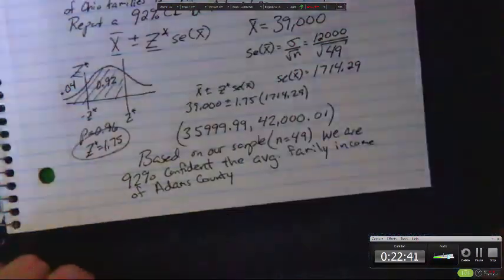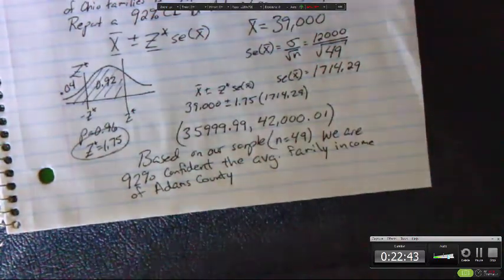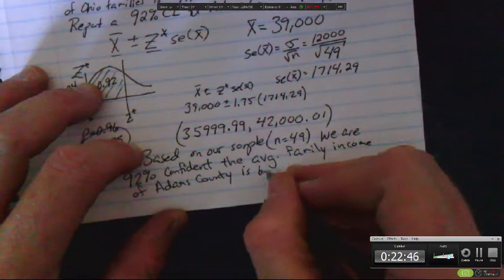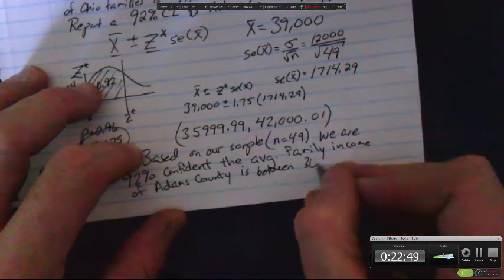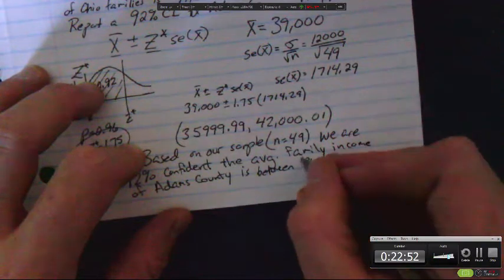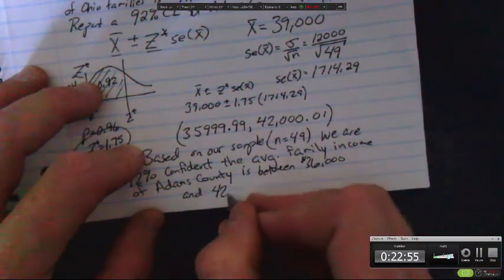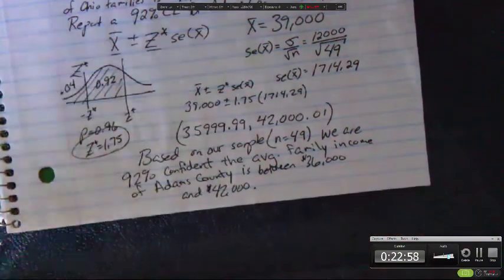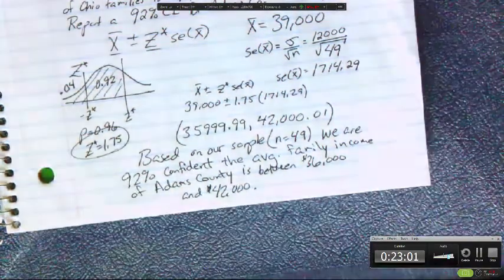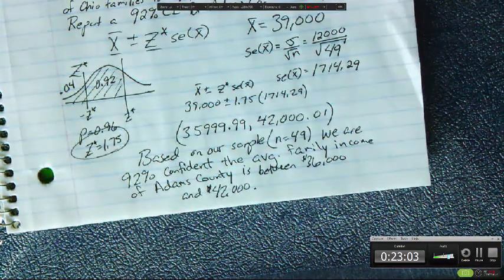Okay, so based on our sample, we are 92% confident the average family income of Adams County is between, we'll just say, 36,000 and 42,000. So another way this question could be asked is, does Adams County seem to be poor in comparison to the rest of the state? Well, what's the average of the entire state? 41,000. We're 92% confident that Adams County is between 36 and 42. Is the state average inside of our interval?